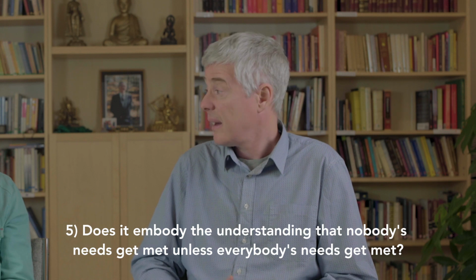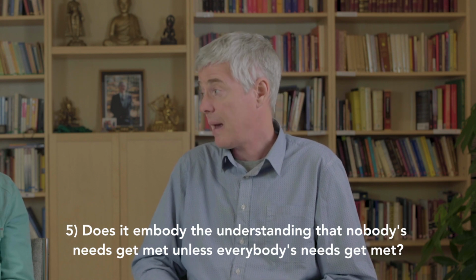And number 5, finally, does it embody the understanding that nobody's needs get met unless everybody's needs get met? So for me, this is really important to nonviolent communication, that conflicts don't take place at the level of needs. Conflict takes place at the level of strategies. And usually we have very fixed ideas about what kind of strategies are going to meet our needs. With the understanding of nonviolent communication, conflict isn't happening at the level of needs, it's happening at the level of our preferred strategies.